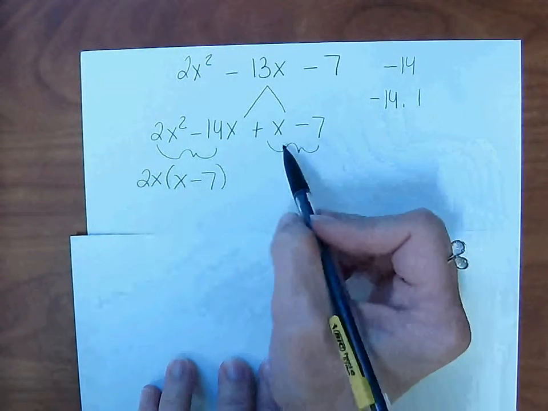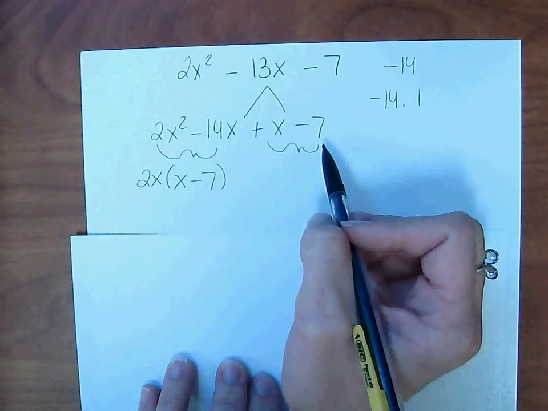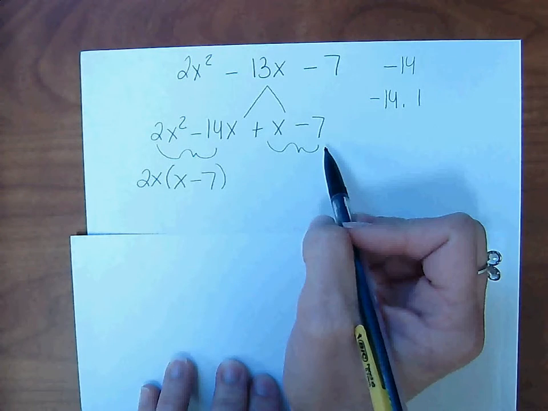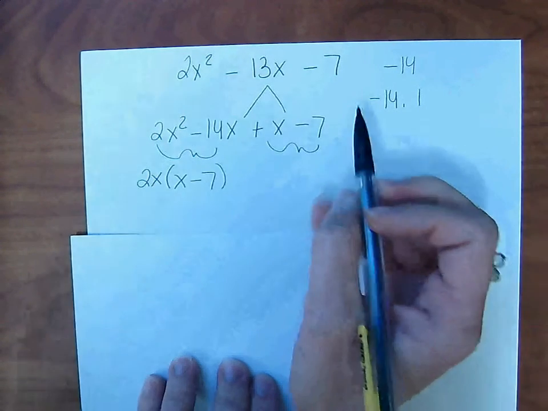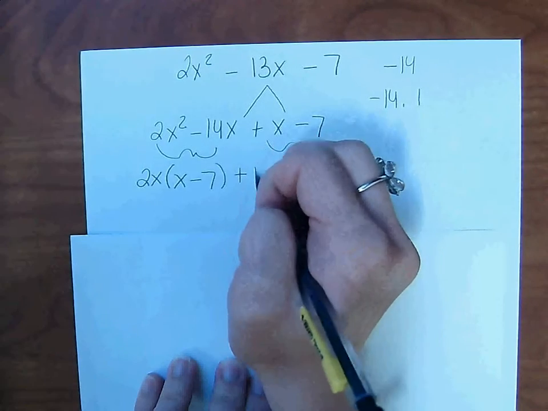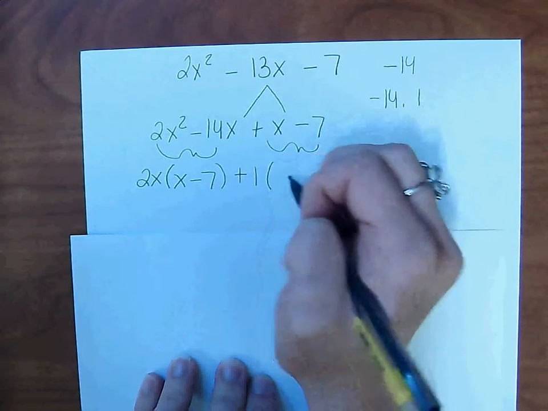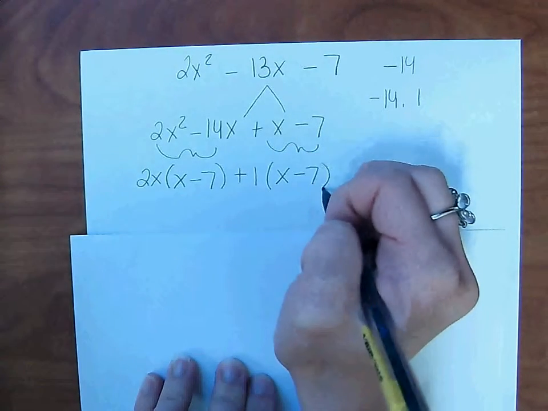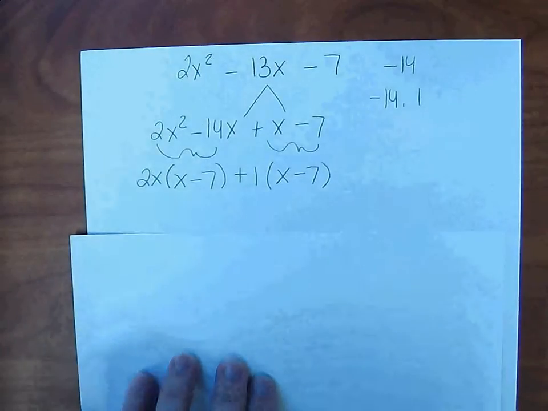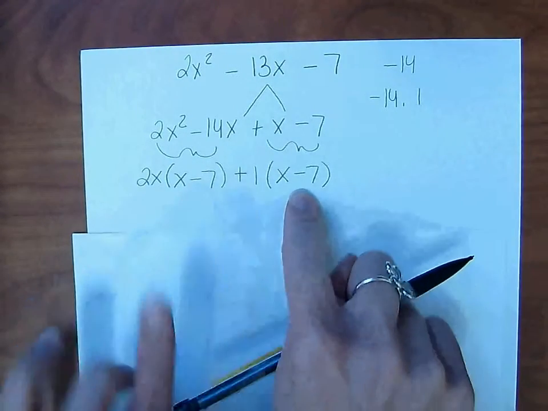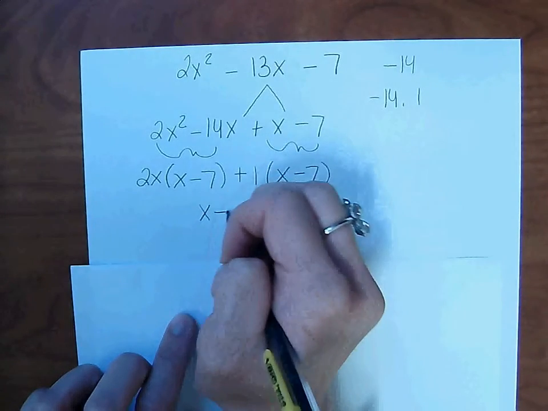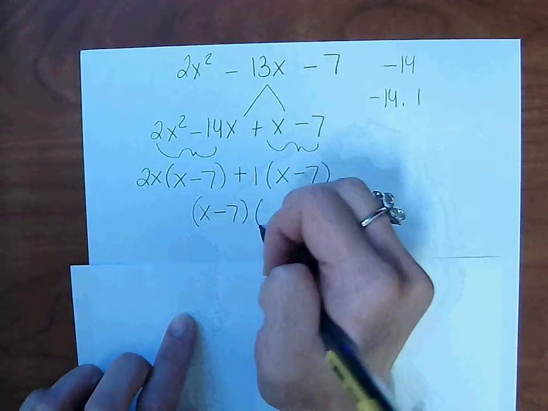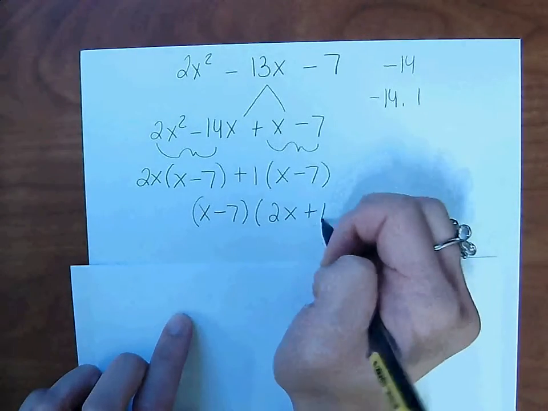Now from here, the GCF, even though it might look like there isn't a GCF, is technically 1. So you got to make sure that you write a plus 1 and then x minus 7 inside the parentheses. We have the same thing in both parentheses, which is what we needed. So bring that out, x minus 7, and then the leftovers, 2x plus 1.